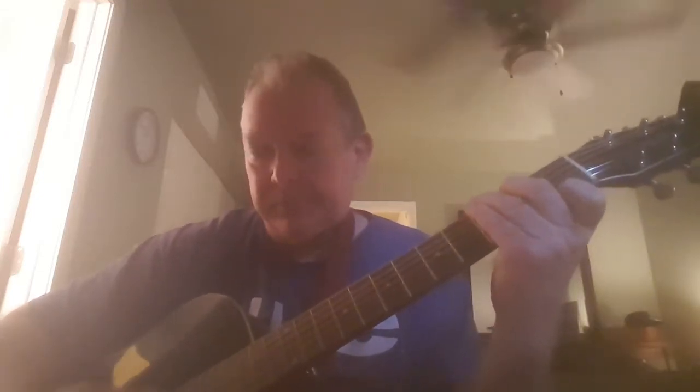Or if we want the F to be more noticeable, we can put it high there on the 1st string, E, F. So that's a G7 we can play there. And let's see, we did the A, the E, the G, and the D. Oh, the C. Regular C chord. You know how to play that.